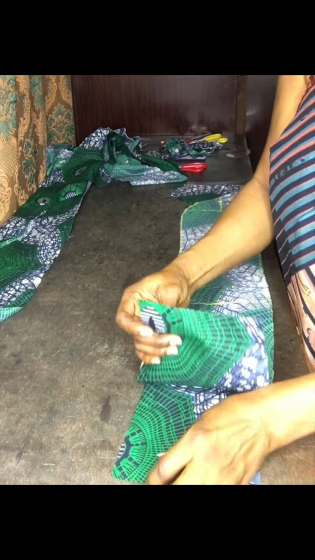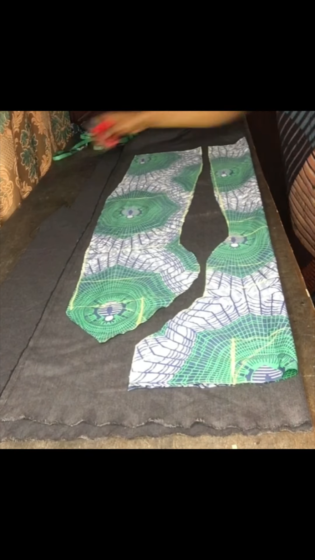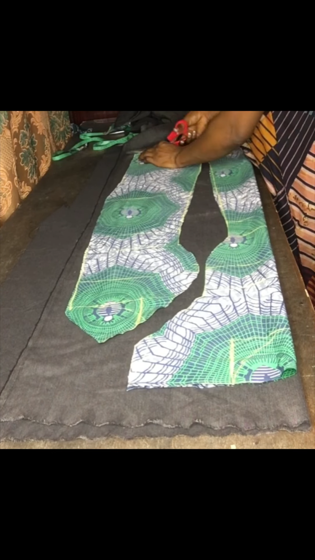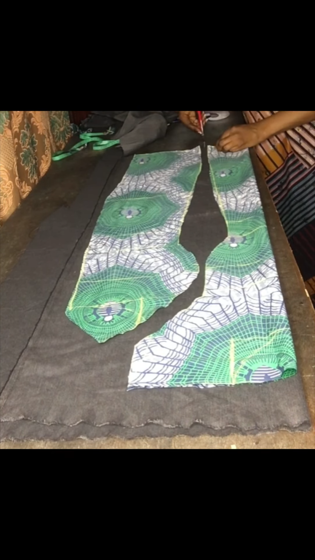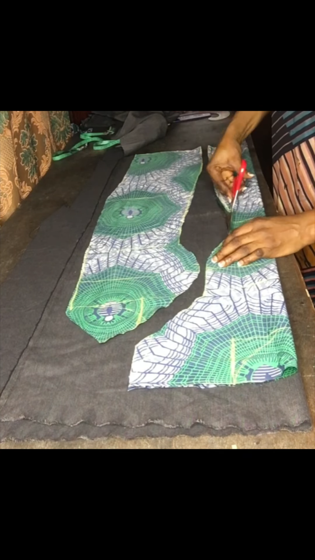Did you see that? This is the front part. This is my lining. I'll cut the lining with the main fabrics.